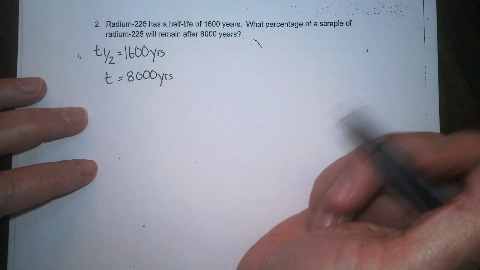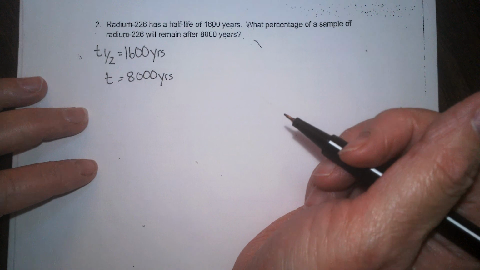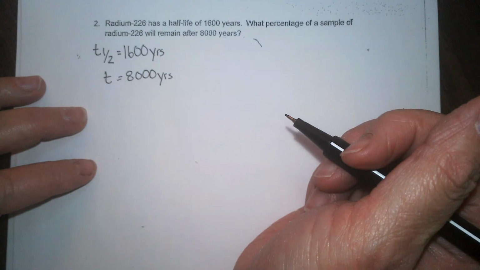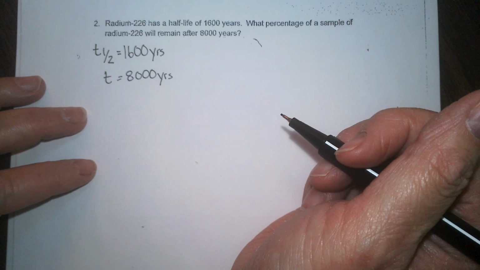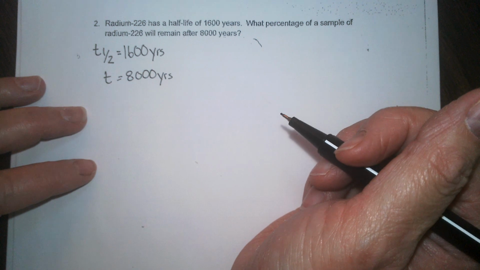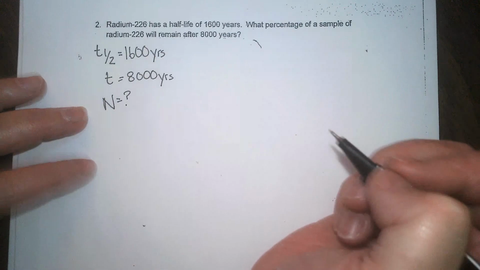And Paulina, it's asking us to find what? It says what percentage of a sample of radium-226 will remain after 8,000 years? N. Capital N. Okay.